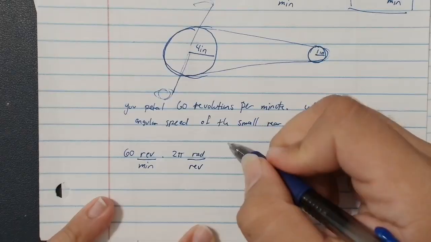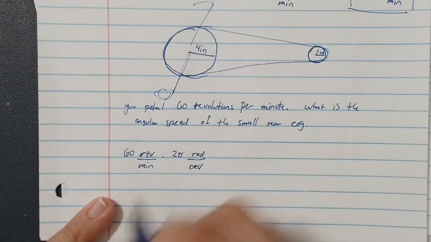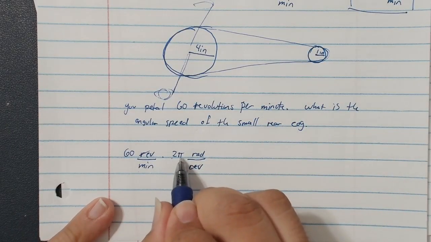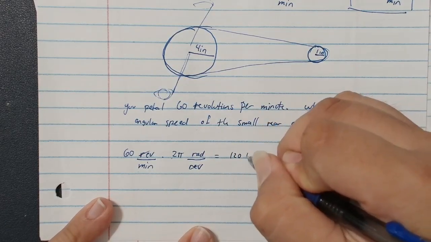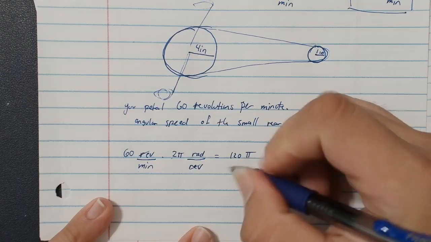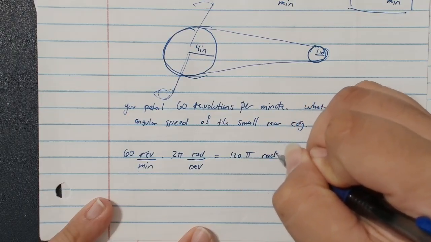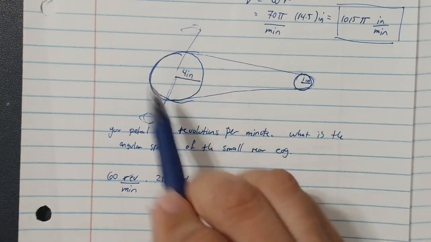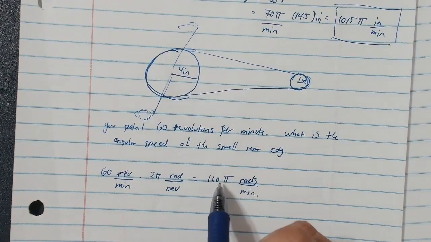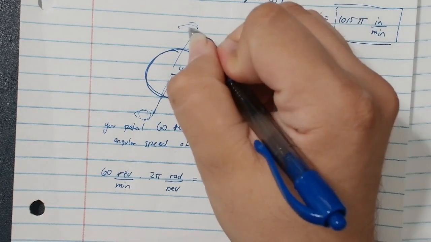So if we multiply those together, revolutions cancel out, and we get 120 pi radians per minute. So that's how quickly this one's moving around. It's going around at 120 pi radians per minute.